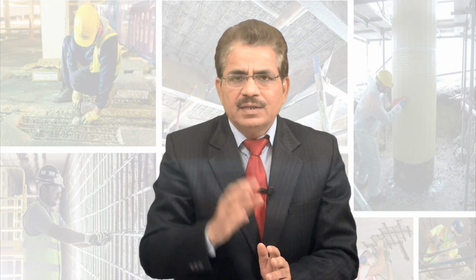This is the reason why we are calling it heartwood, because this is the very strong part of the tree, and generally for engineering purposes we require this strong part. So that way we call it heartwood basically.